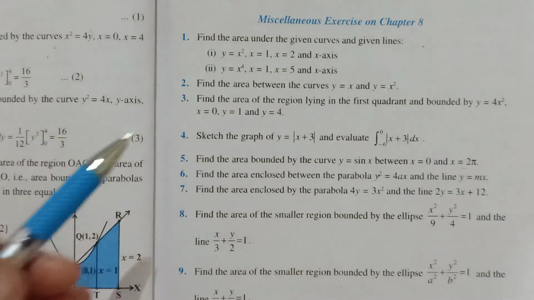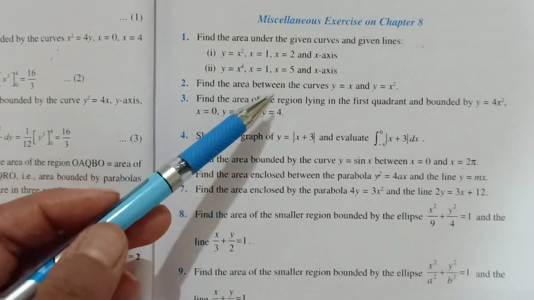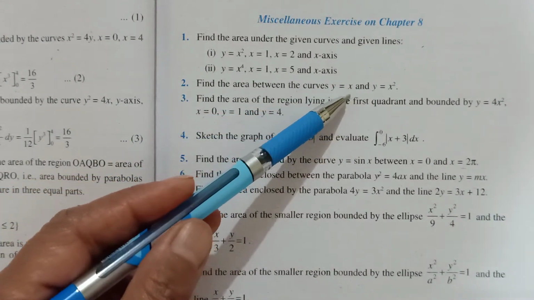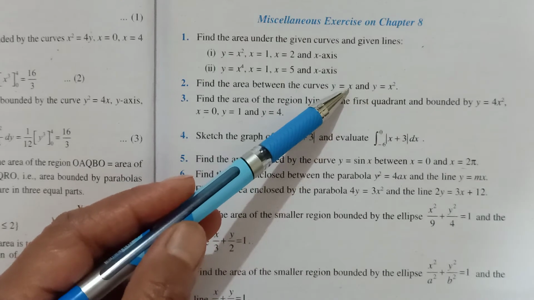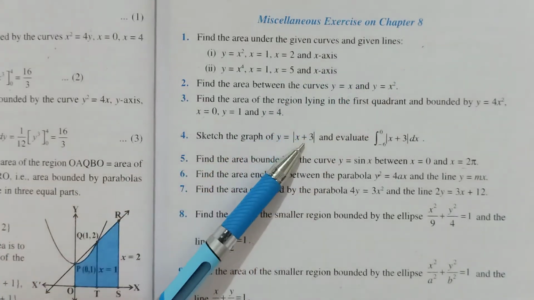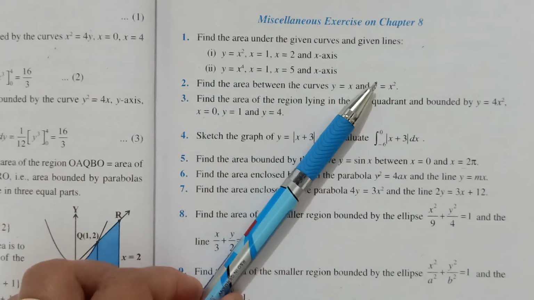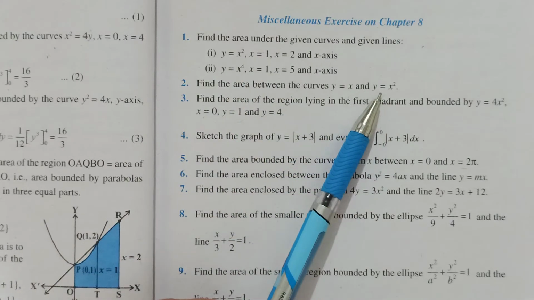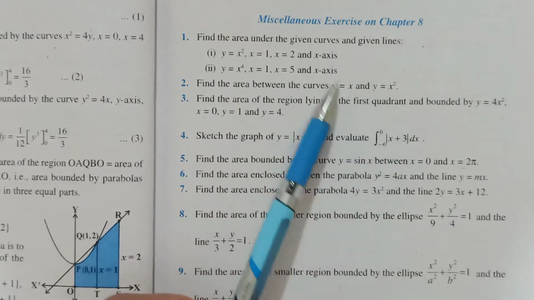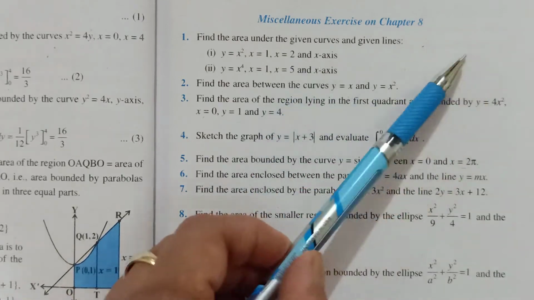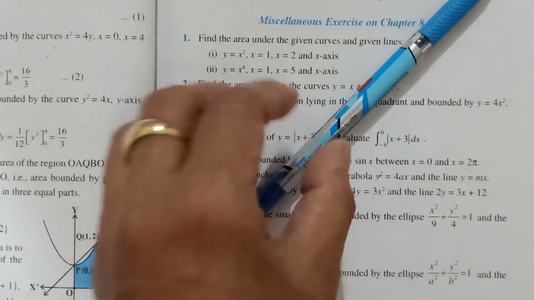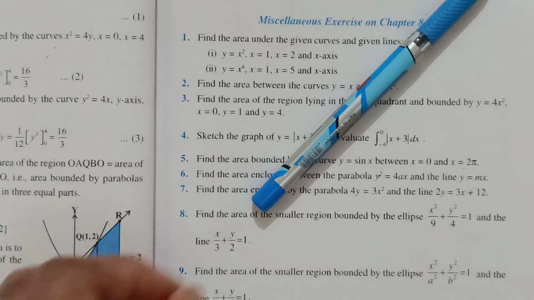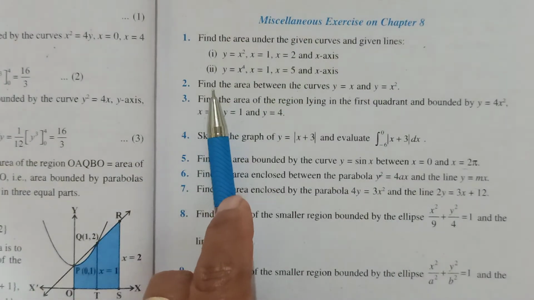Okay, so the second one now, children: find the area between the curve x equal to y. We've done this kind of curve earlier. This is a line cutting the coordinate axes, equally inclined to the coordinate axes in the first quadrant. Right, we've seen that line, and then y equal to x square. Again, that's your upward opening parabola, and the line cuts it like this. We've done that kind of question earlier, so you will try this on your own, beta.